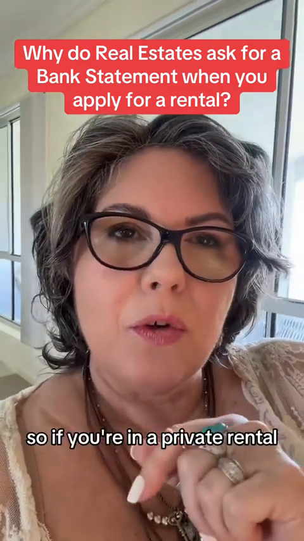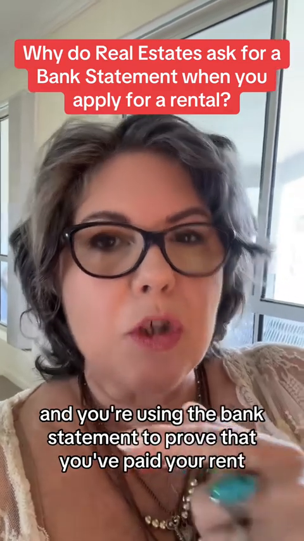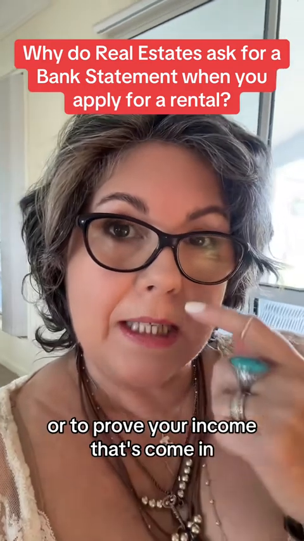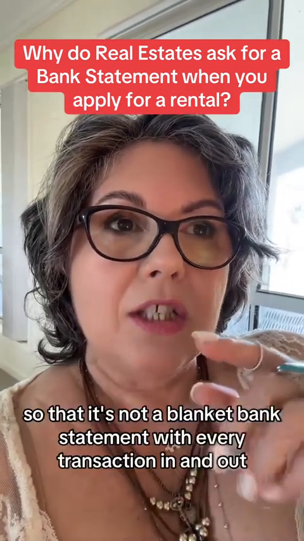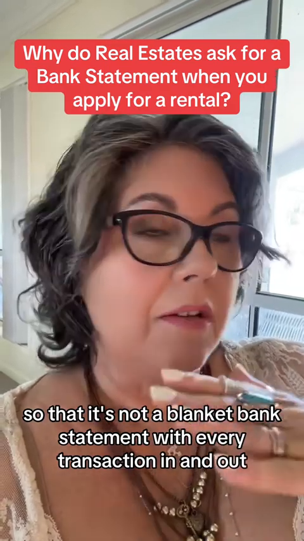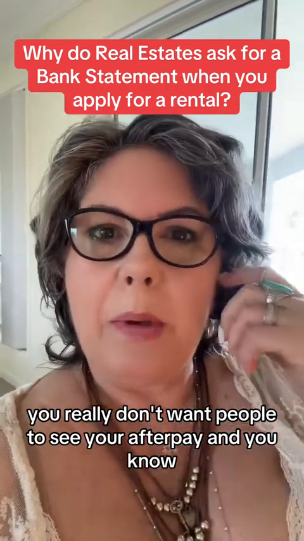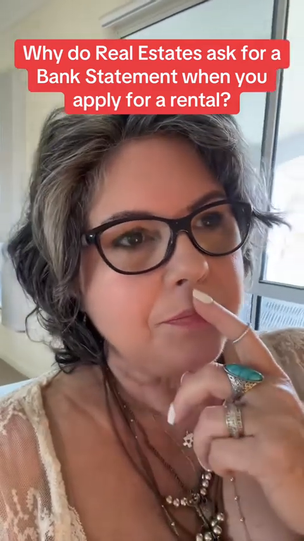If you do want to show, say you're in a private rental and you're using the bank statement to prove that you've paid your rent or to prove your income that's come in, there's two ways that you can go about doing it, so that it's not a blanket bank statement with every transaction in and out. You really don't want people to see your Afterpay and your KFC and all the stuff that you bought.